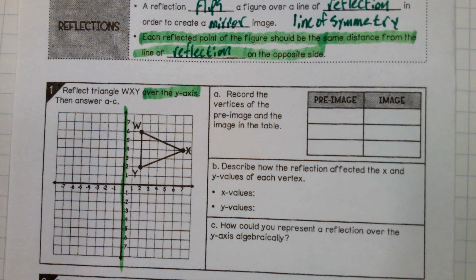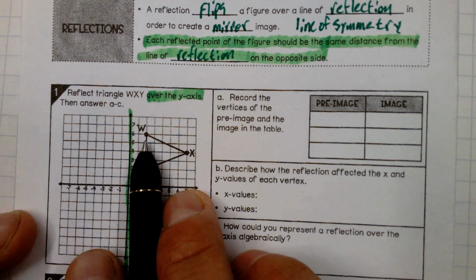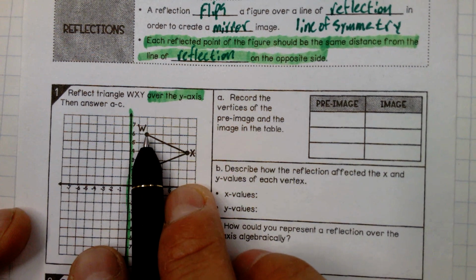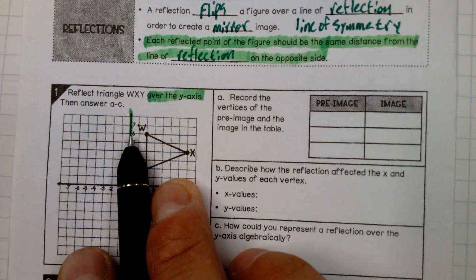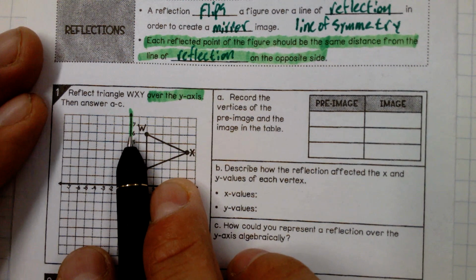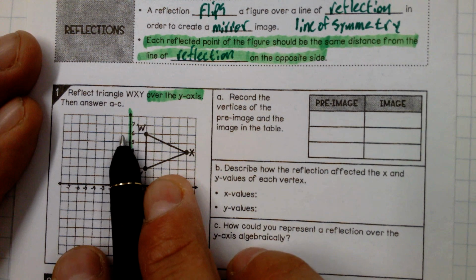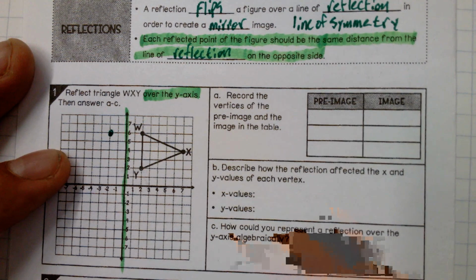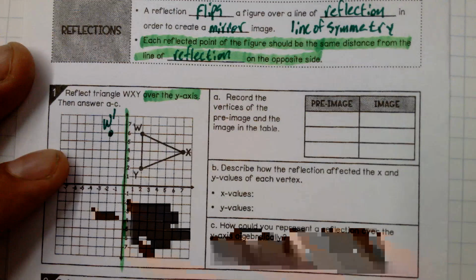So the quickest and easiest way to reflect anything is you pick a point. I'll pick W. How far is it from our line of reflection? 2 spaces. So you go 2 spaces deep on the other side of the mirror, or in this case, the y-axis. I'm going to go here. 2 spaces in on the other side. And this is going to be W prime.